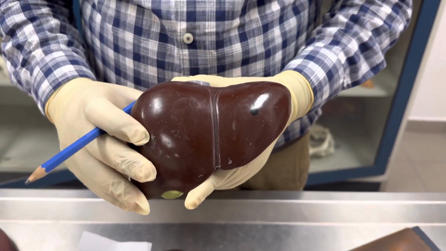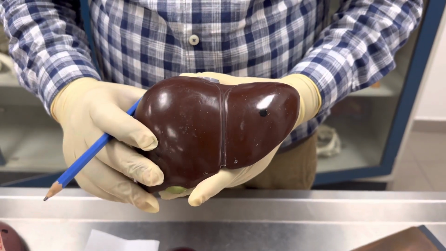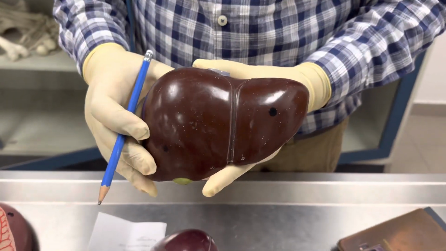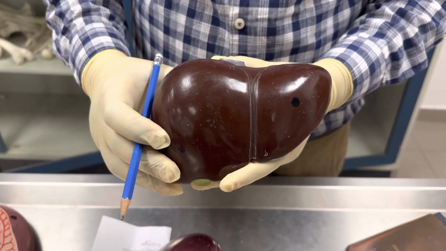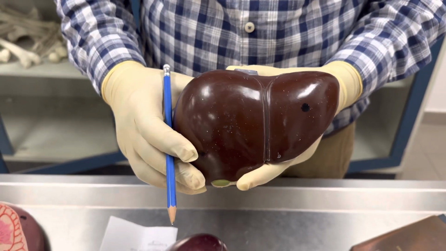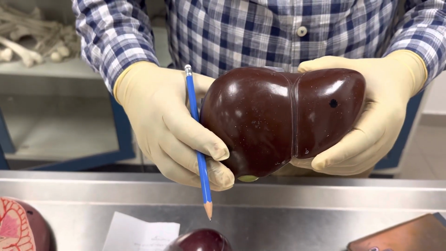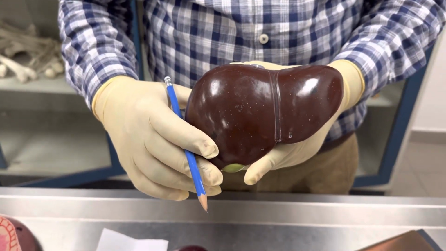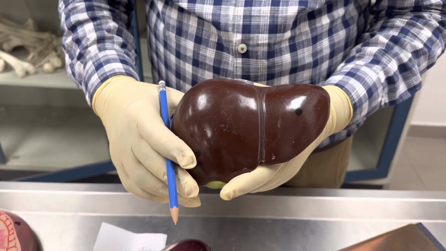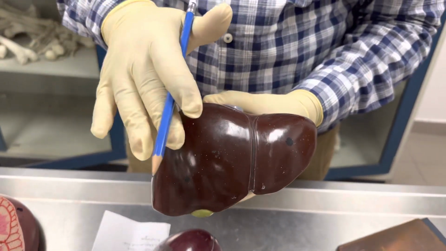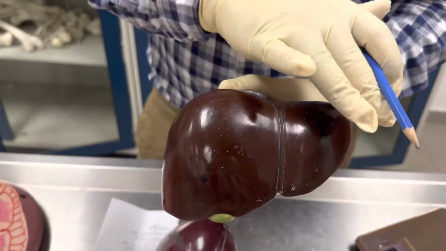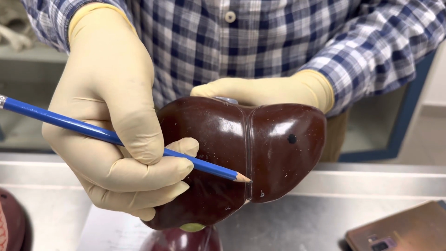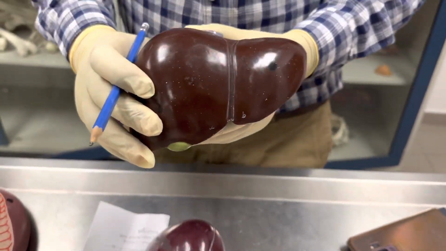So you have to identify this organ. This is the liver, and then you have to identify the different parts or lobes of the liver. You might be asked to put it in the correct anatomical position, so make sure you know the normal anatomical position, that it is below the right costal margin. Then you have to identify the different lobes, like this is the right lobe and this is the left lobe of the liver, with the help of this ligament, the falciform ligament, which is coming from the anterior abdominal wall.